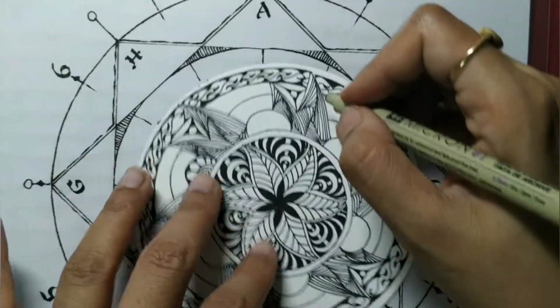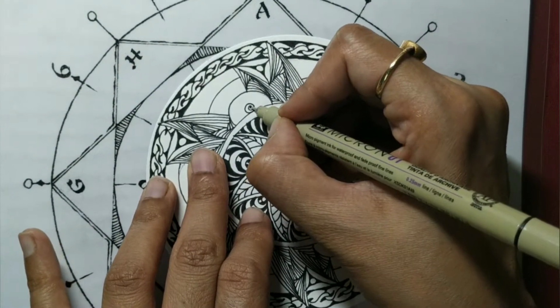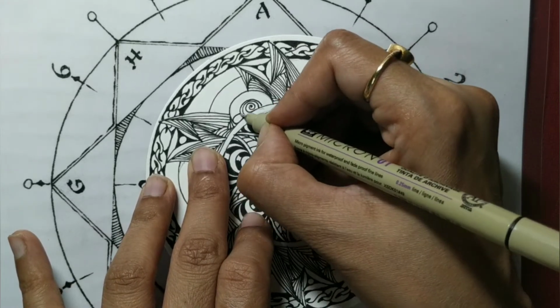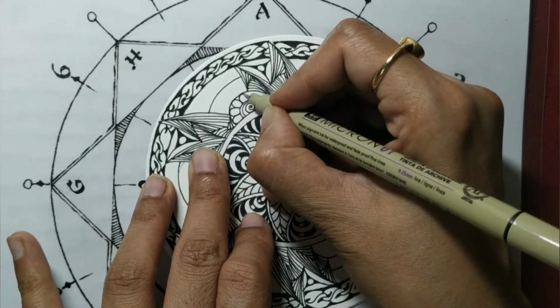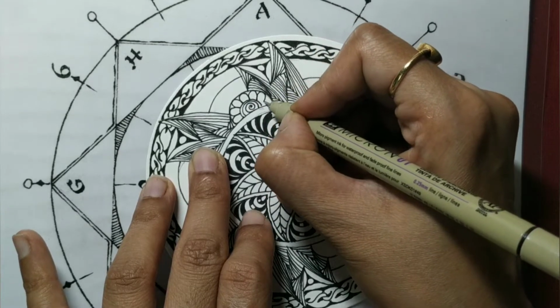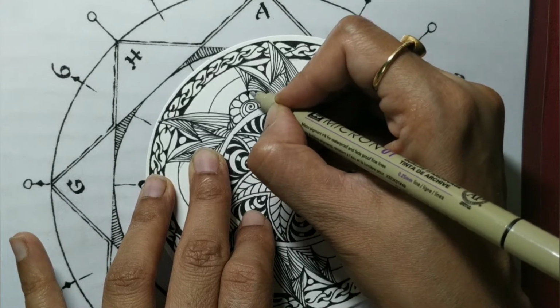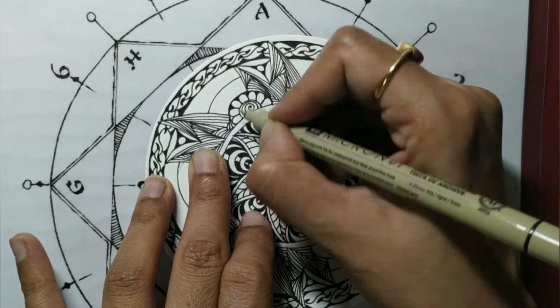Right, something like the tangle scallop. Fill in the small little intersections between the petals.